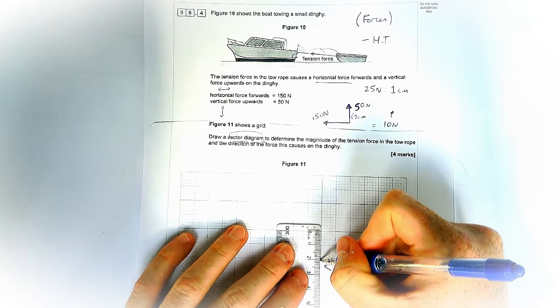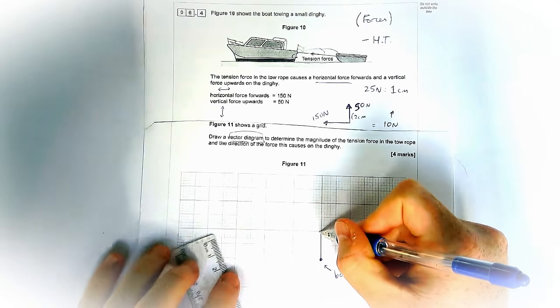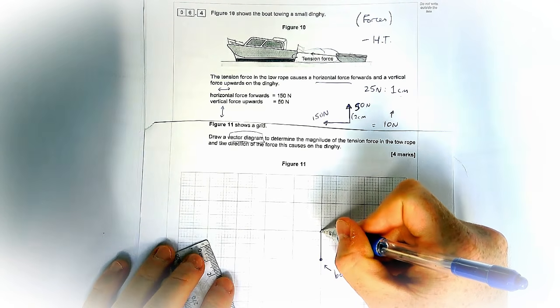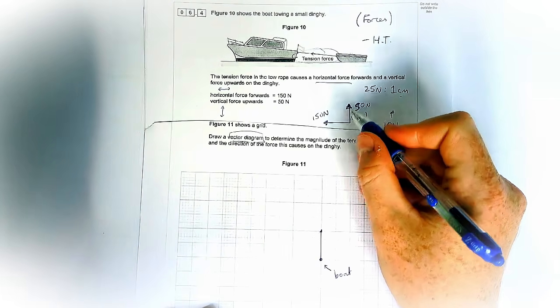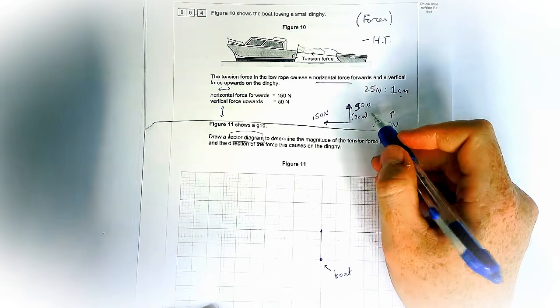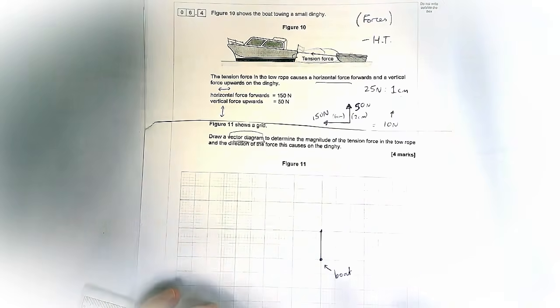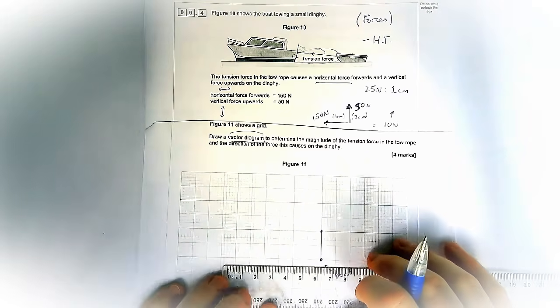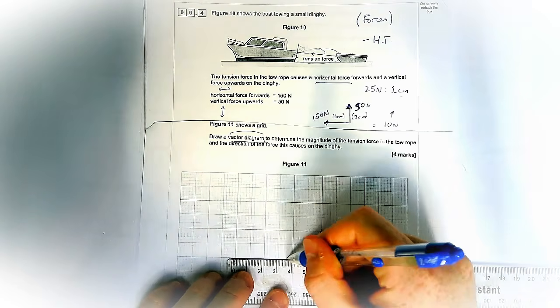Now, it does correspond with the lines on the grid, but it won't always be perfectly necessarily, so just use centimeters. And the other way I'm going to do is I've got 25 newtons is 1 centimeter, and that means this one here is going to be 6 centimeters, because 6 times 25 is 150 newtons. So 6 centimeters going to the left, okay, as accurately as you possibly can.